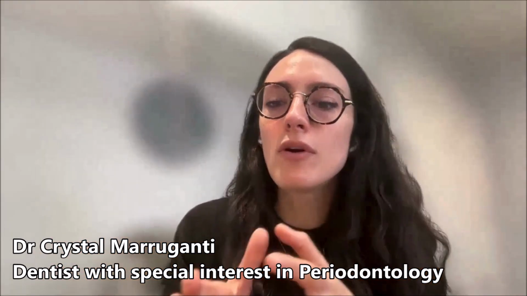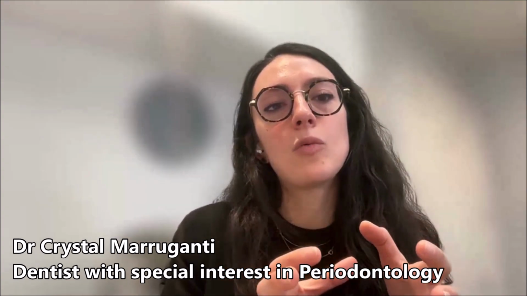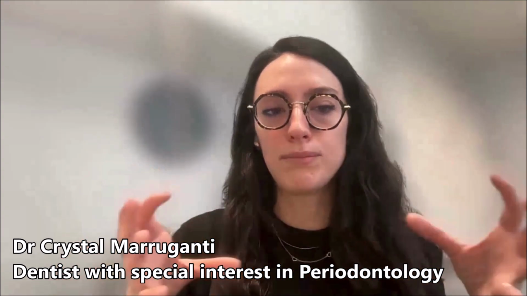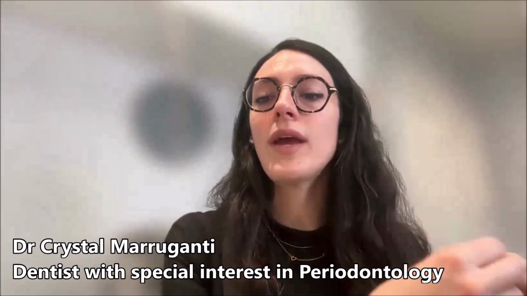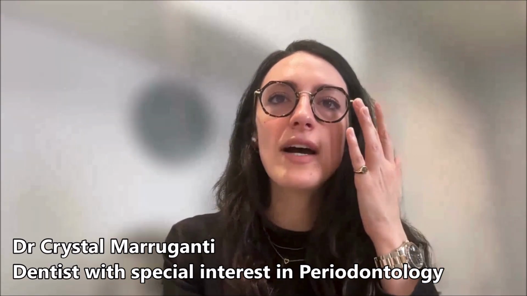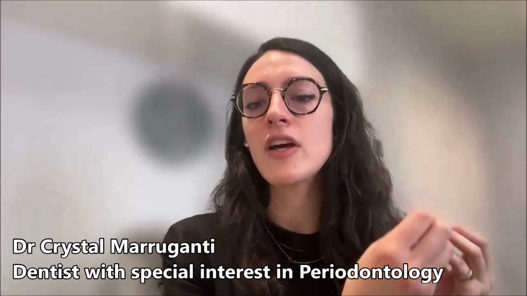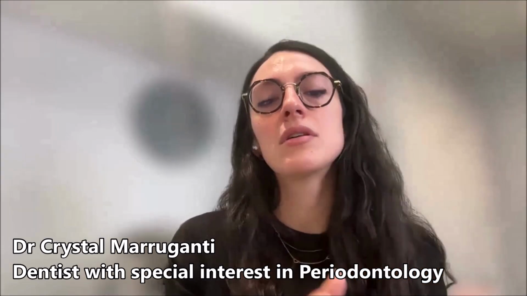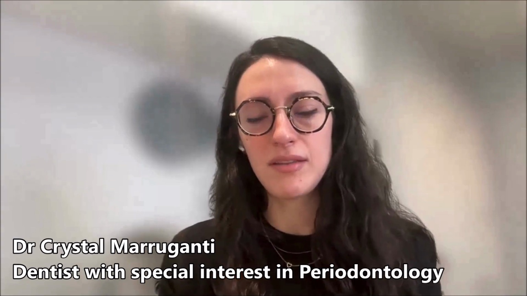Right before gum disease, which is basically an irreversible bone loss around your teeth, we have what we call the gum inflammation, so the gingivitis stage. Gingivitis is basically only when you have gum bleeding without having lost bone around the teeth.